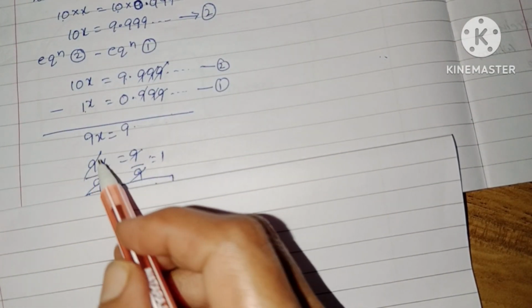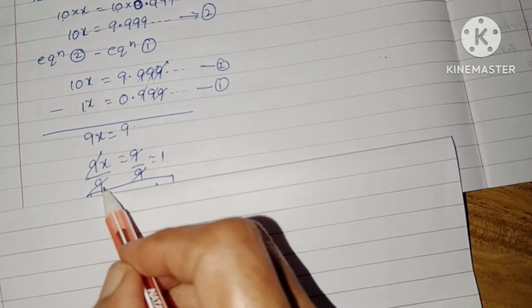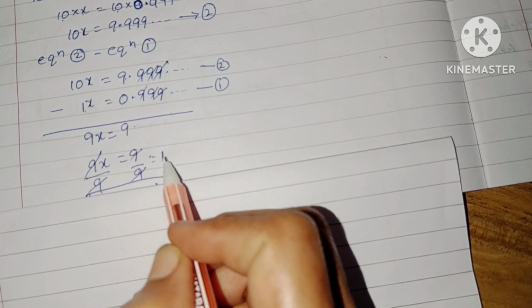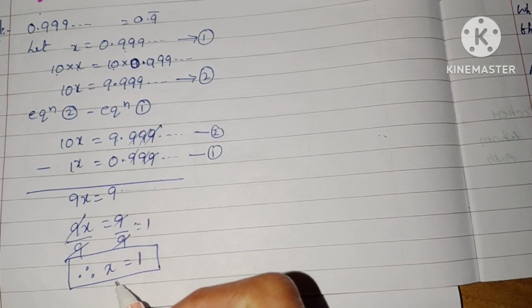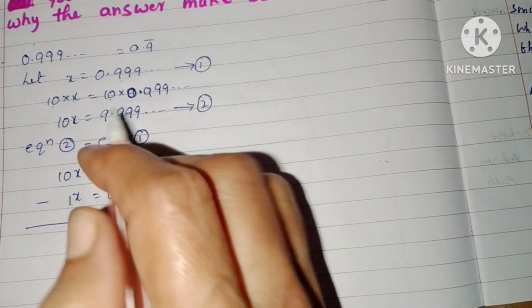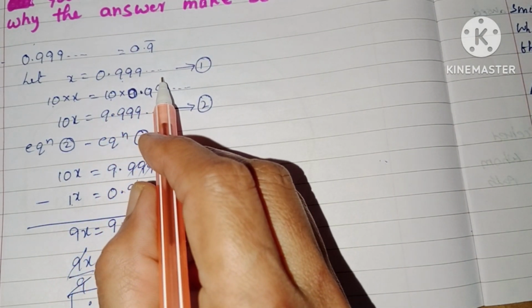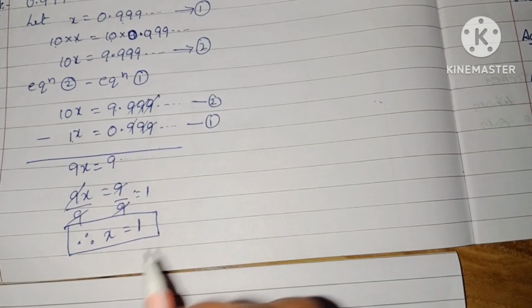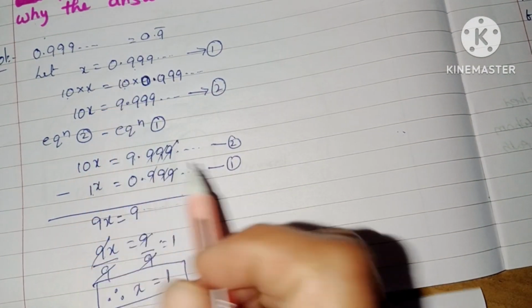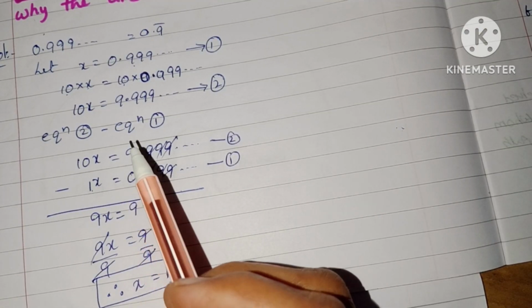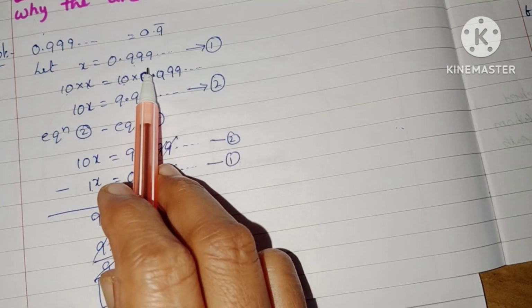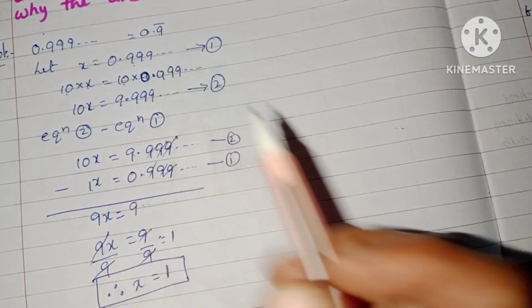Then divide by 9 on both sides of the equation. 9 gets cancelled, and 9 by 9 is 1. Therefore, x equals 1. Finally, we get x equal to 1. That means 0.999 and so on is very close to 1. The difference between 1 and 0.999 is negligible.